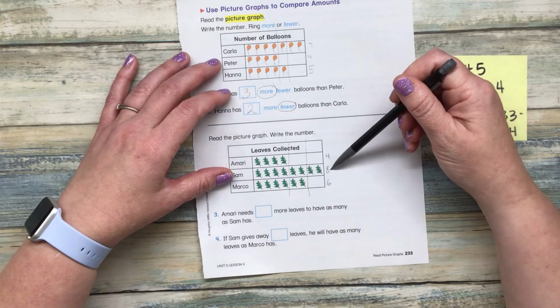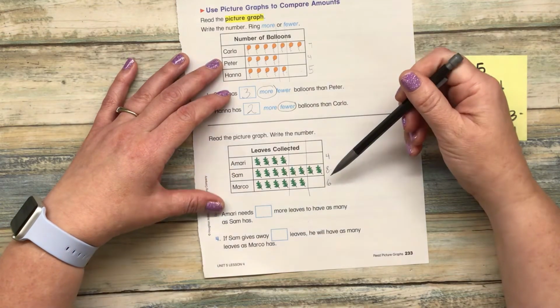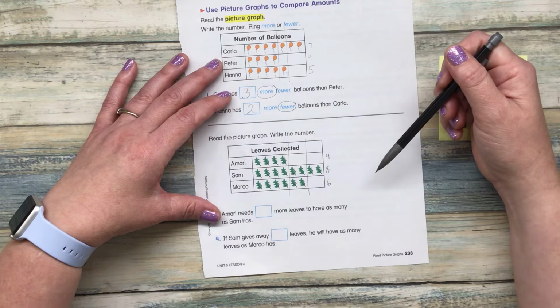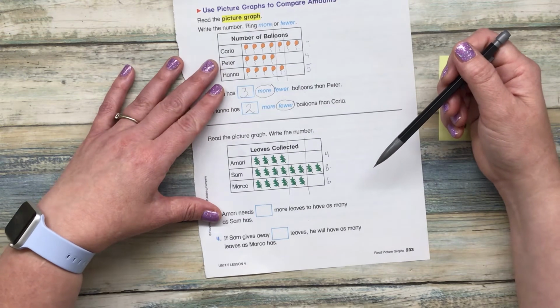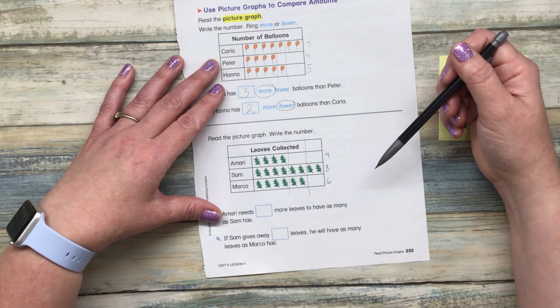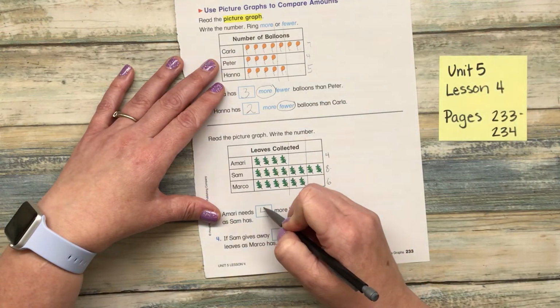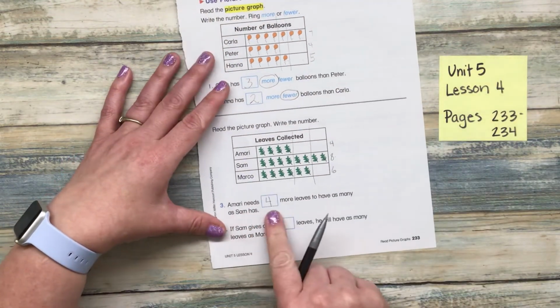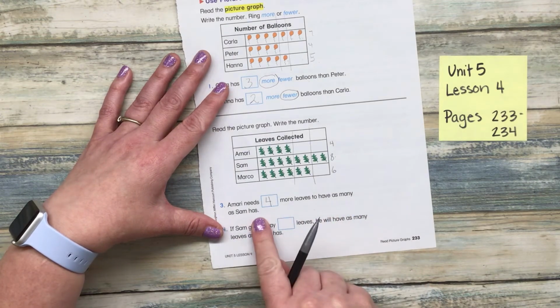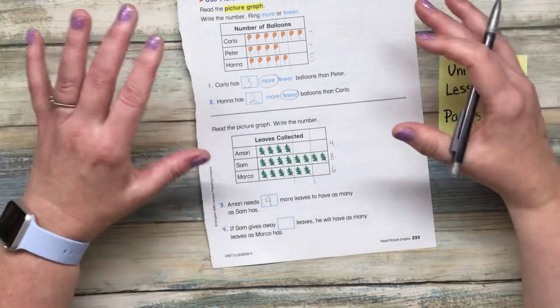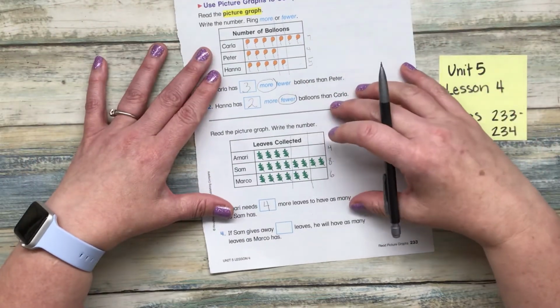Sam has 8. So, how many more leaves does Amari need to have as many as Sam? Everyone? All right, so let's write that in the box. Amari needs 4 more leaves to have as many as Sam has. So you can see, chart reading is not so challenging when we're looking at it like this.